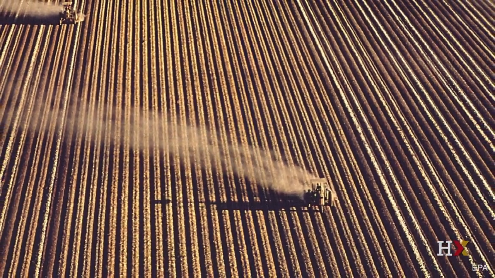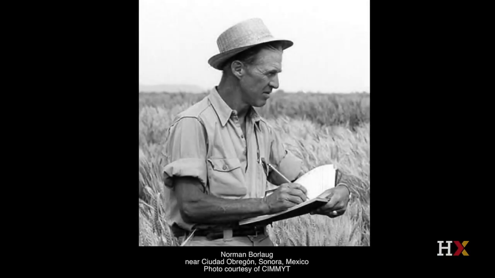The second major hero is a man named Norman Borlaug. Here he is near the end of his life. He died in 2009. And here he is in Mexico in the 1950s, where he worked on wheat.